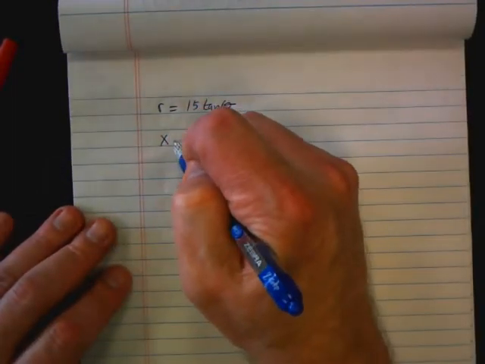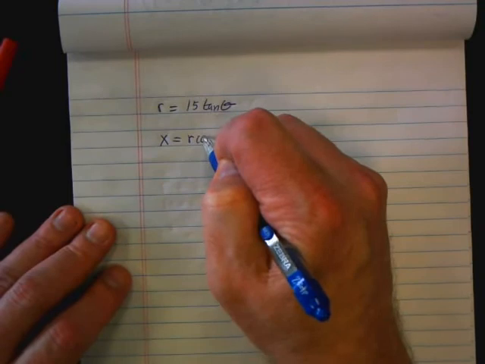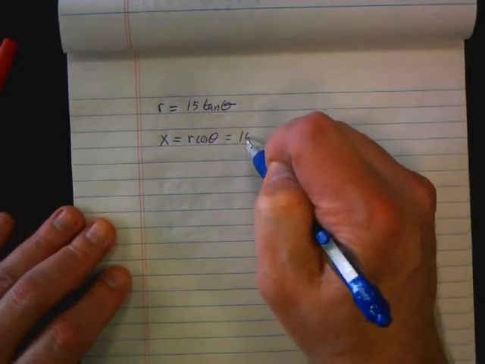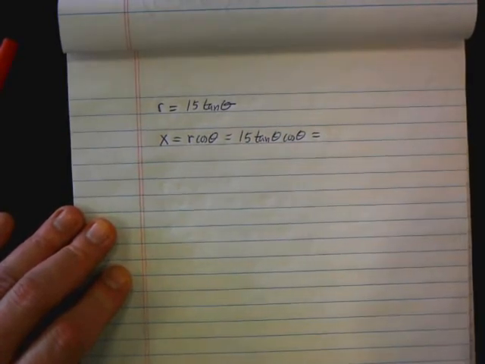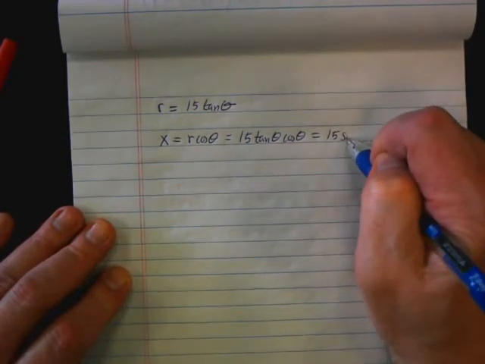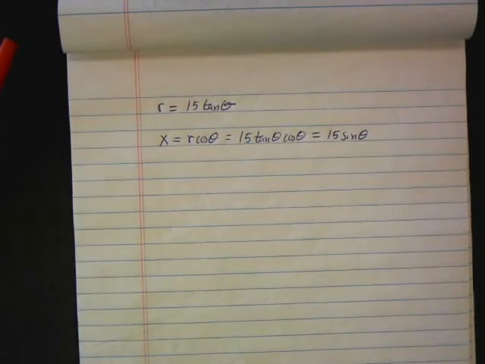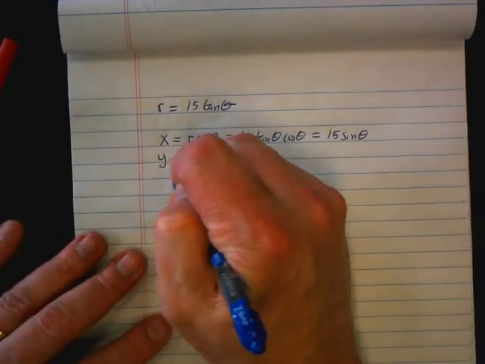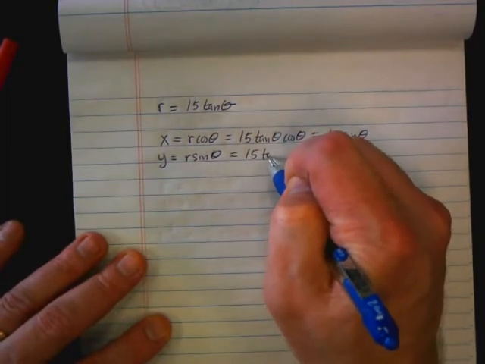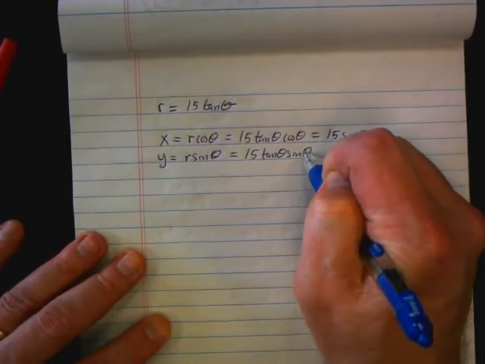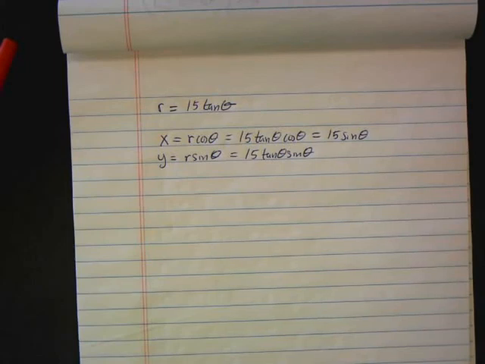All right, so to find its derivative, I would write it as x equals r cosine theta, which is going to be 15 tangent theta cosine theta, which happens to simplify. That's 15 sine theta, because tangent is sine over cosine. Cosines reduce. And y is r sine theta, so that's going to be 15 tangent theta sine theta. That one doesn't reduce so nicely, so I think I'll just leave it like that.